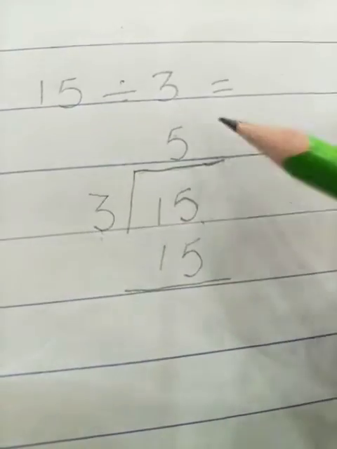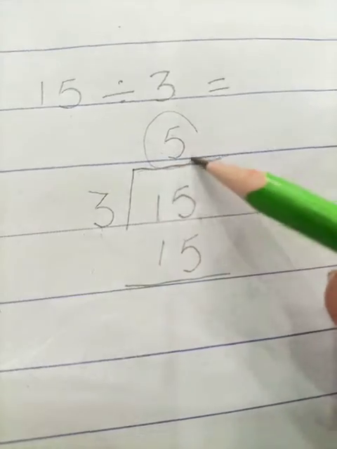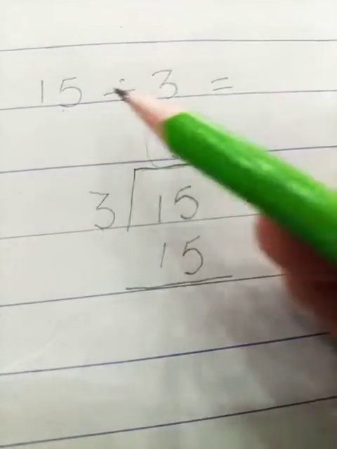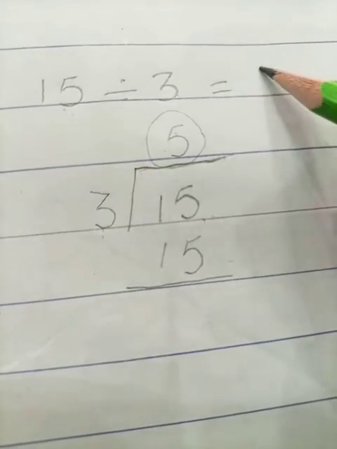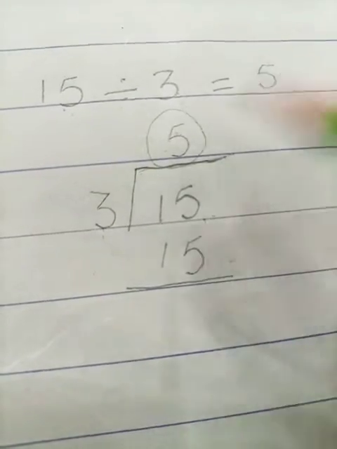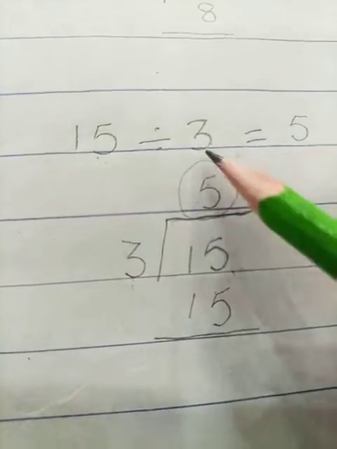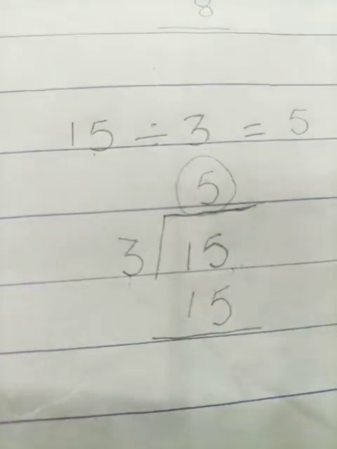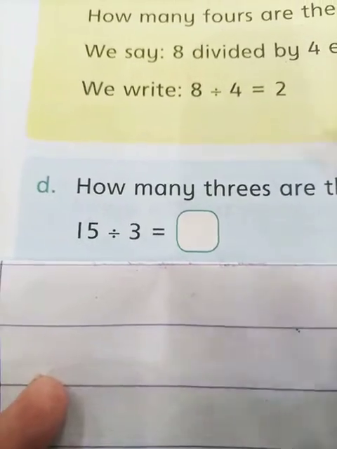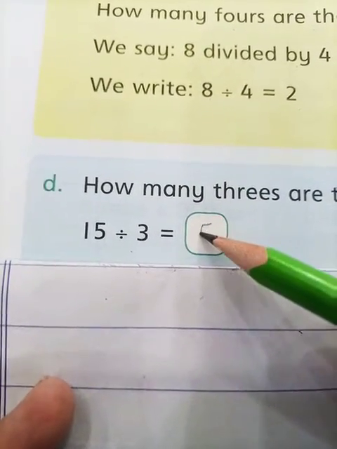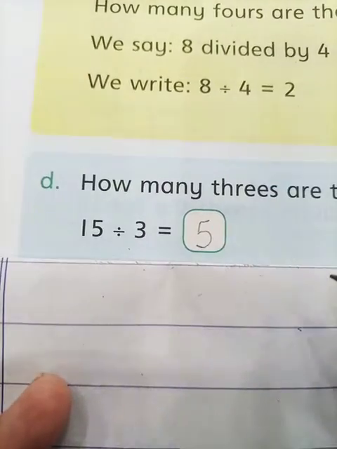Okay students, here is my answer 5 and I am gonna write my answer 5 here. 15 divided by 3, that is 5. So here in the question we have 5 3's in the 15. 15 divided by 3 and our answer is 5 as we have solved it.